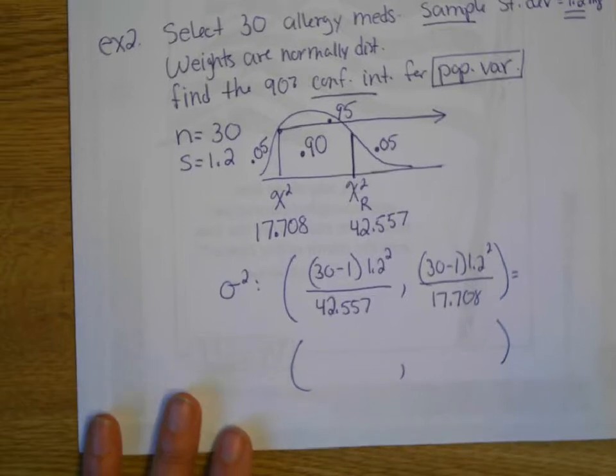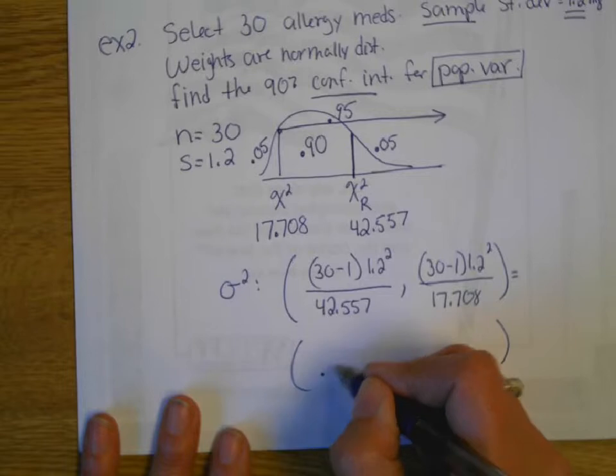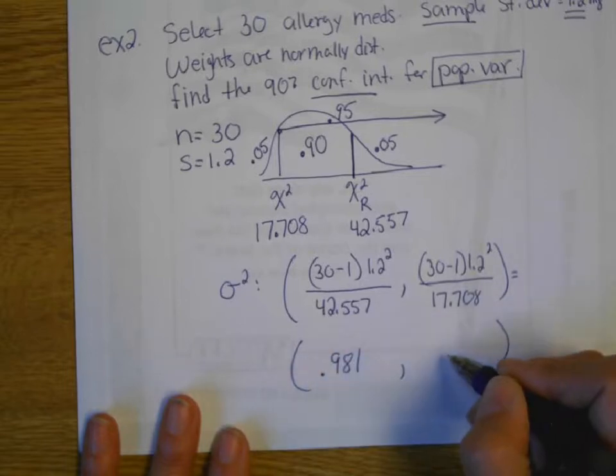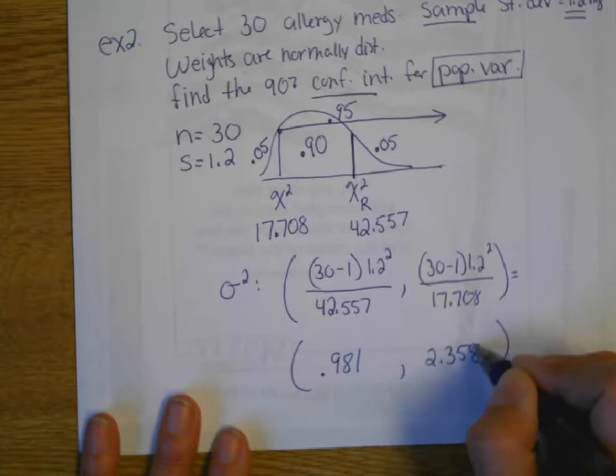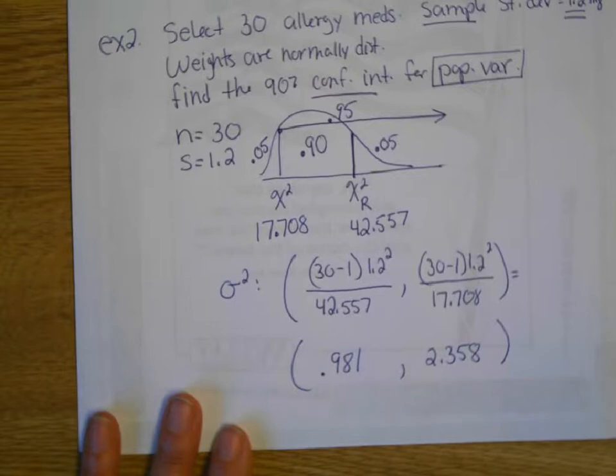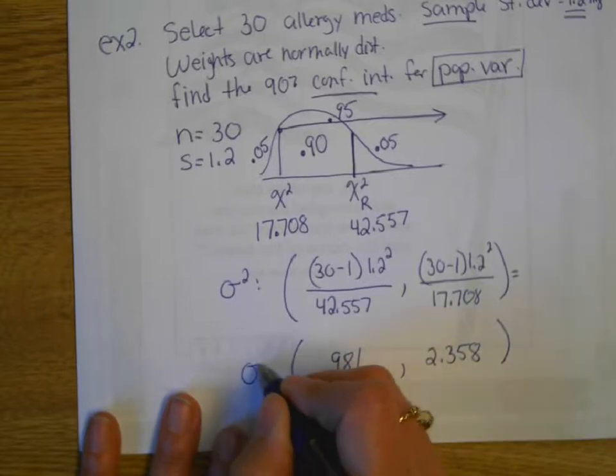All right, what are you coming up with for the low end here? Anybody? 0.981? Yeah. Okay. So that's how many milligrams. And then the upper end? Are we in agreement with 2.358? Yep. Okay, so that's the interval for variance.